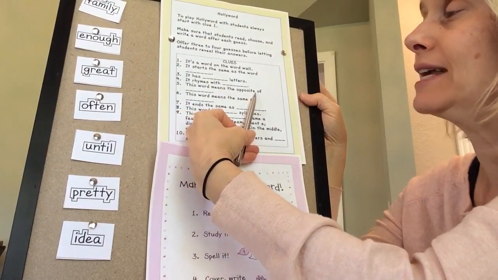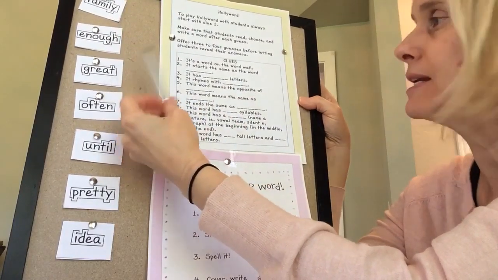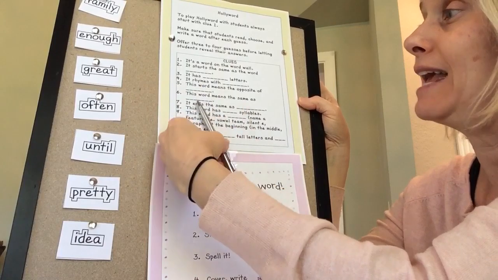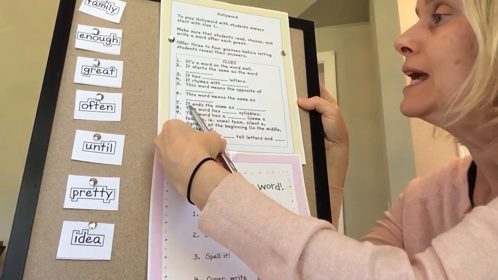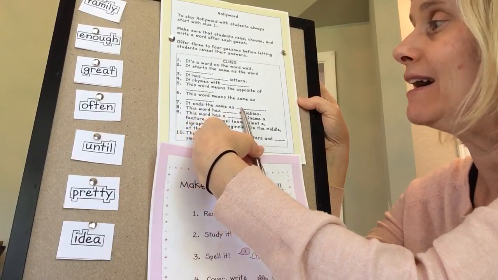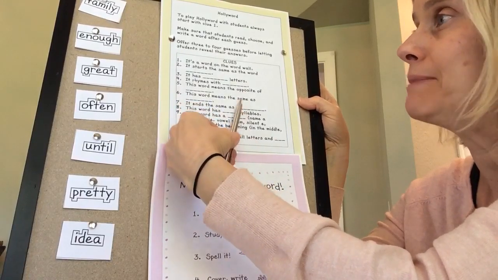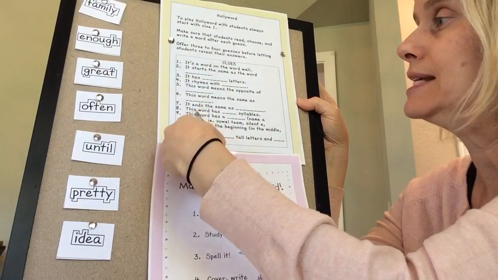It means the opposite of terrible. Great means the opposite of terrible. It means the same as excellent. So great and excellent are similar, right? It ends with the same as bat, I said. So bat, B-A-T. Great ends with the T.